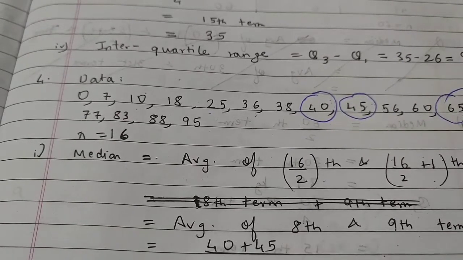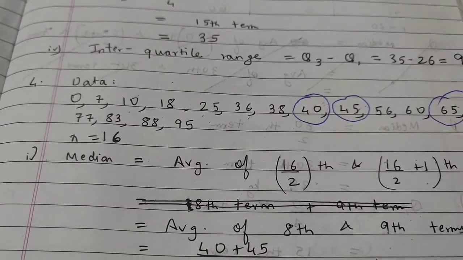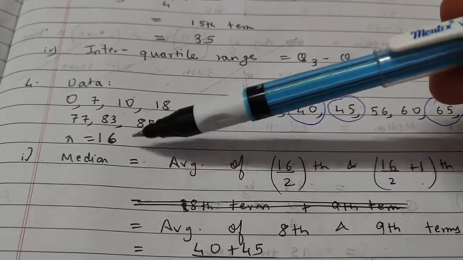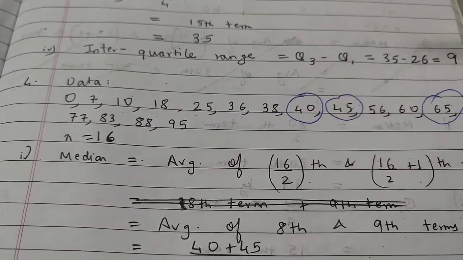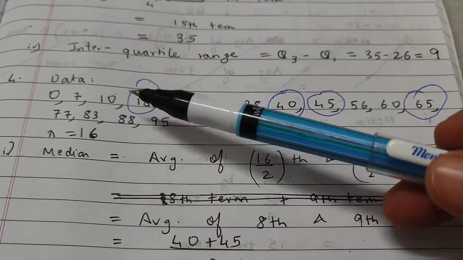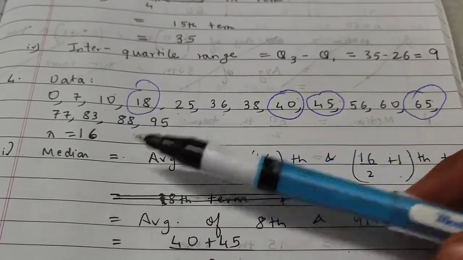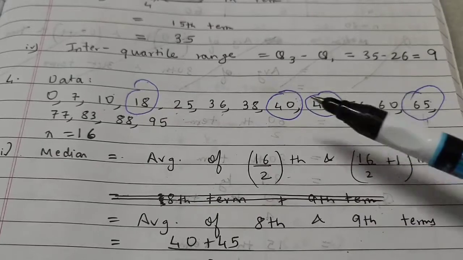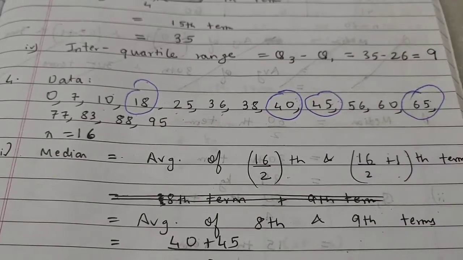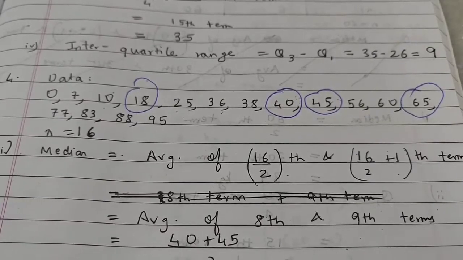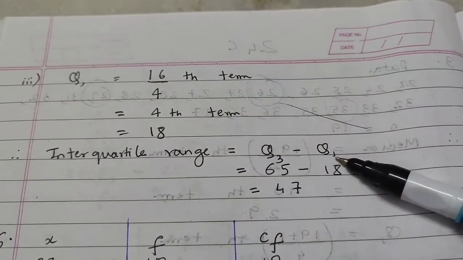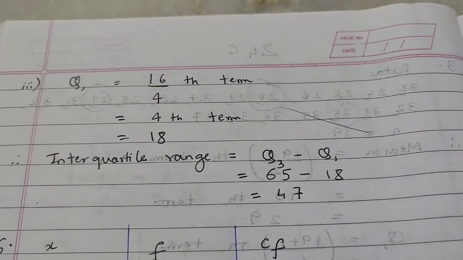But for that, I need the lower quartile. That is the 25% of the journey. So that's 1/4 of 16. That's the 4th term, which is 18. So this is the lower quartile, this is the upper quartile, and this is the median. The average of this is the median. And then the interquartile range is upper quartile minus lower quartile, which comes out to be 47.